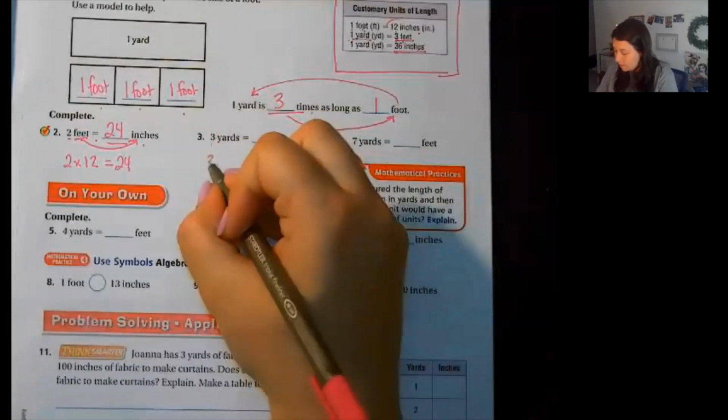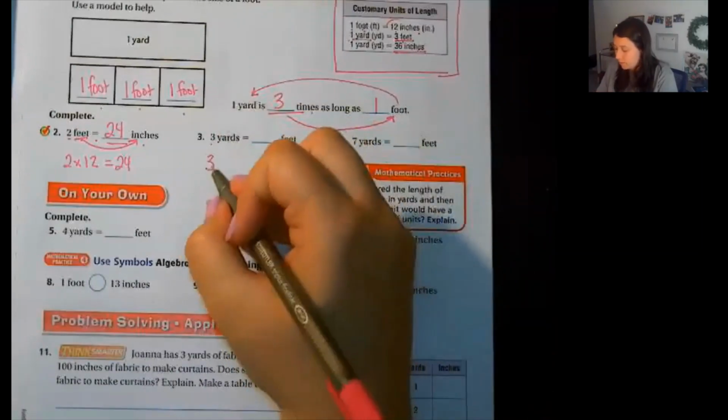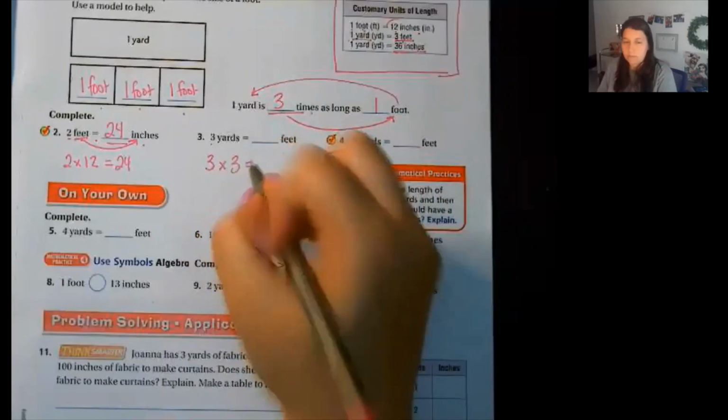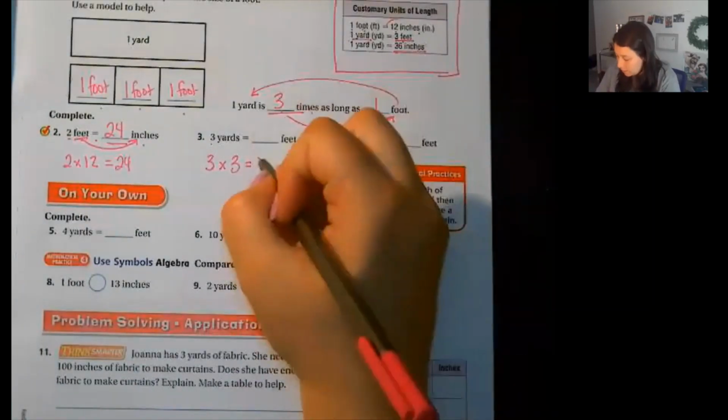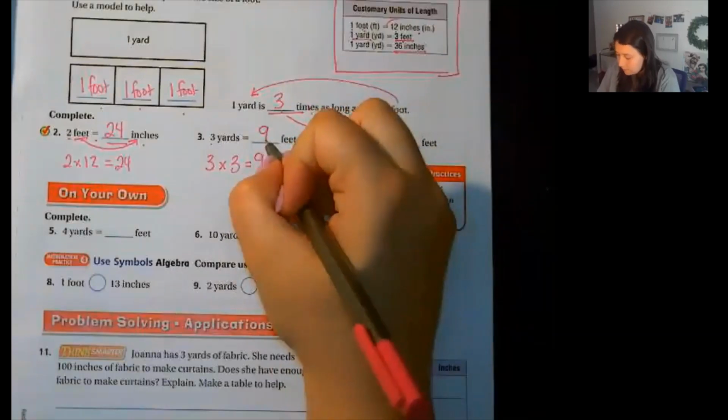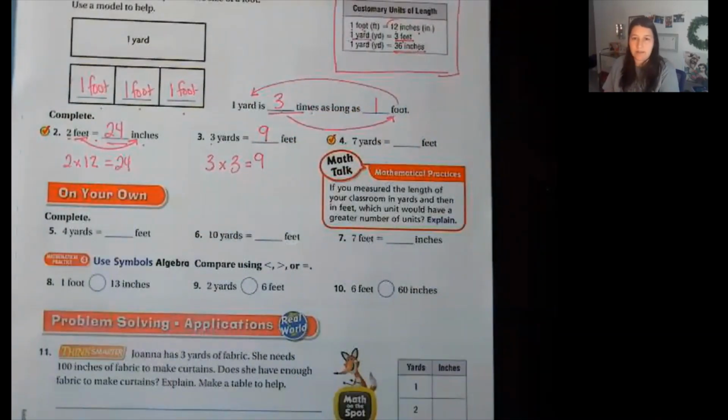So if I have 3 yards and I want to turn it into feet, I would do 3 times 3. 3 times 3 is 9. Good. So 3 yards is the same as 9 feet.